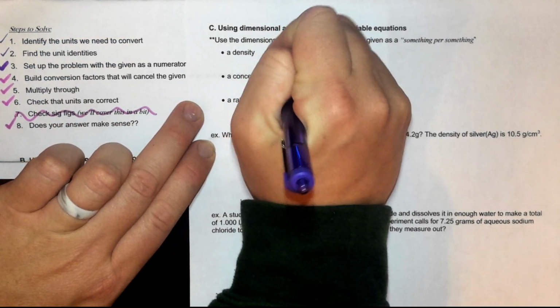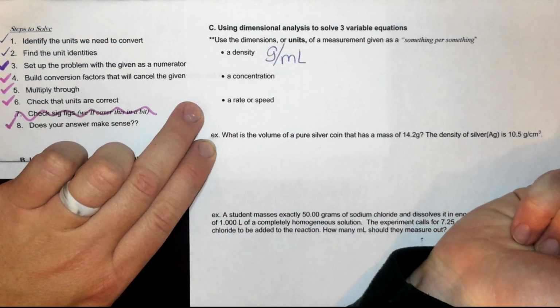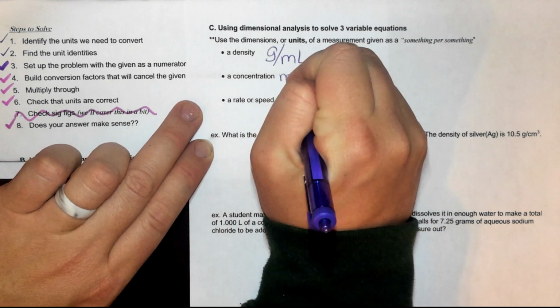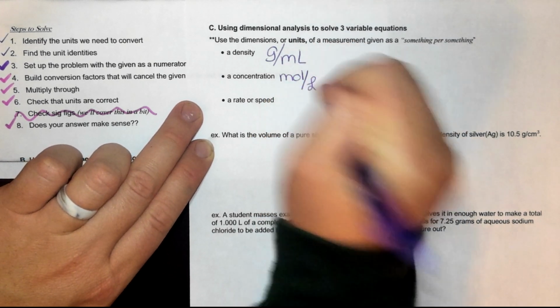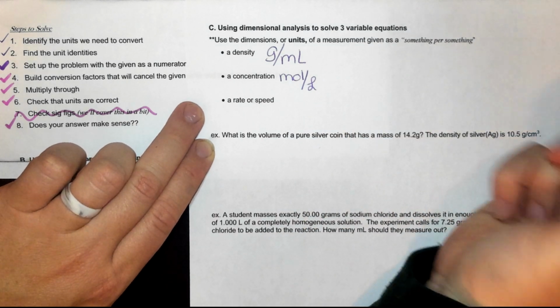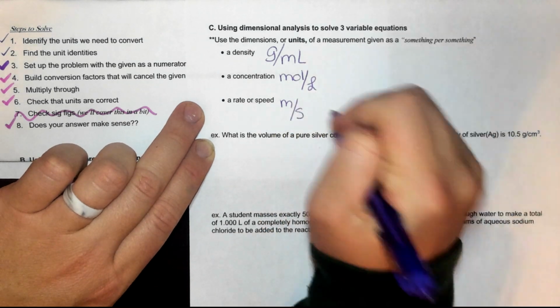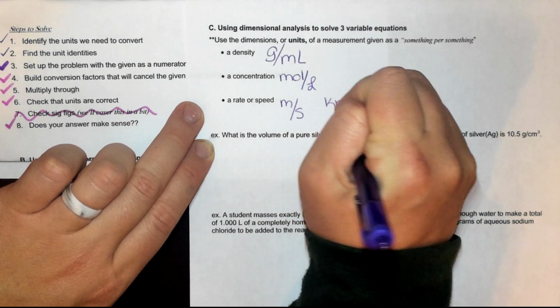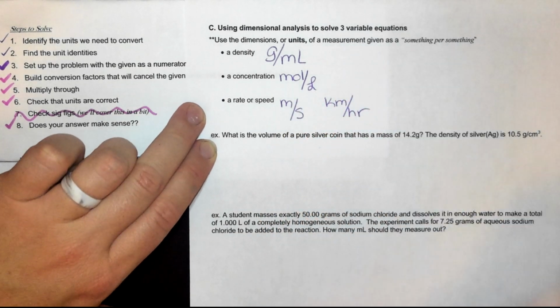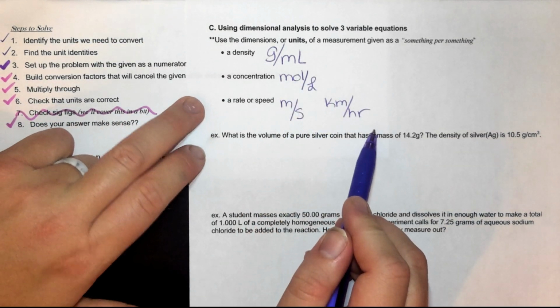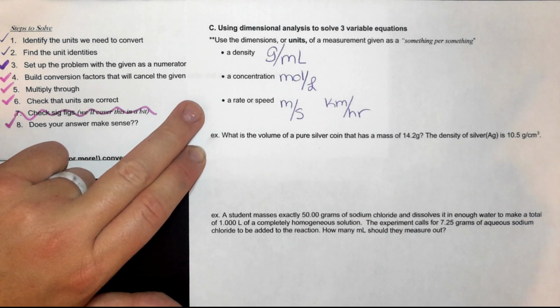Density, for example, could be in grams per milliliter, or concentration could be in moles per liter. Our rate or our speed could be in meters per second or kilometers per hour. So anytime we have one of these derived units, we're still able to flip it.